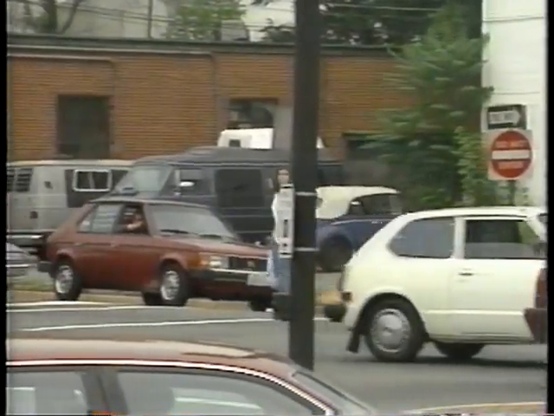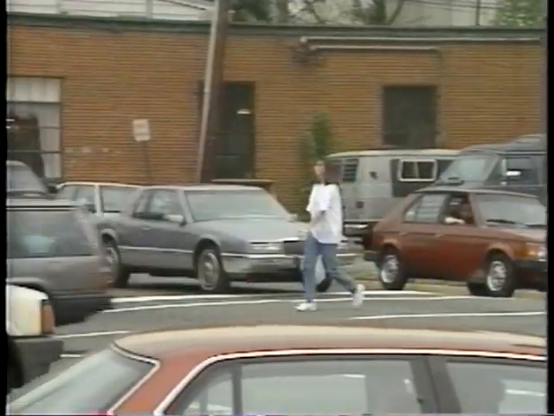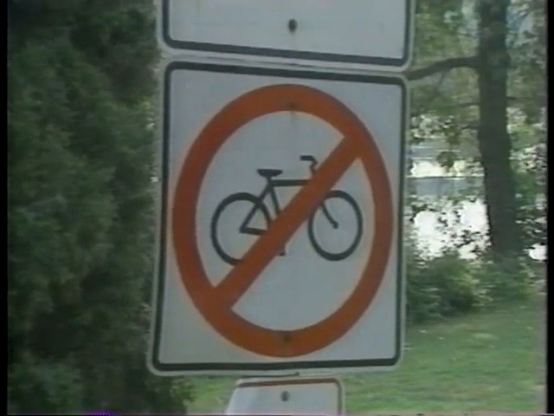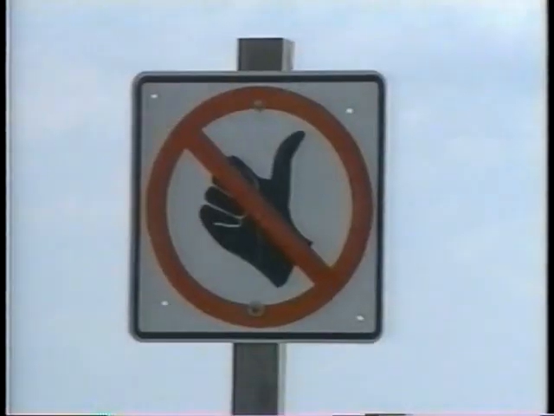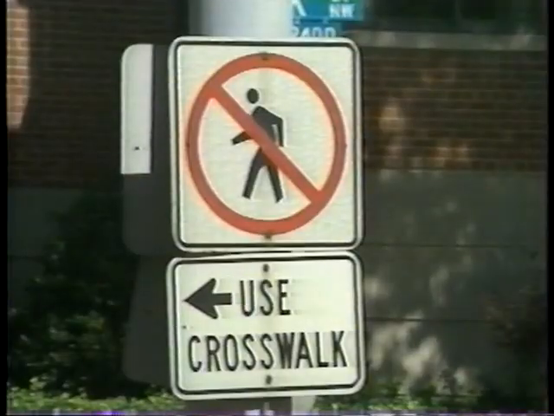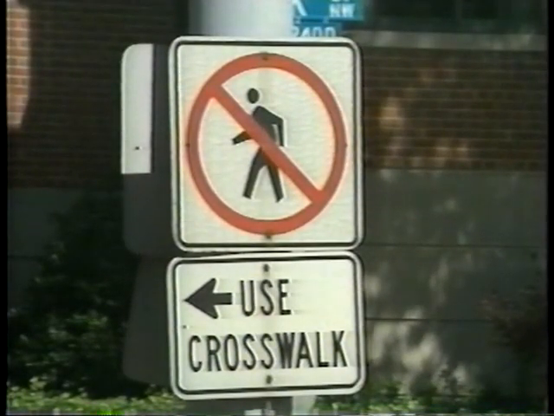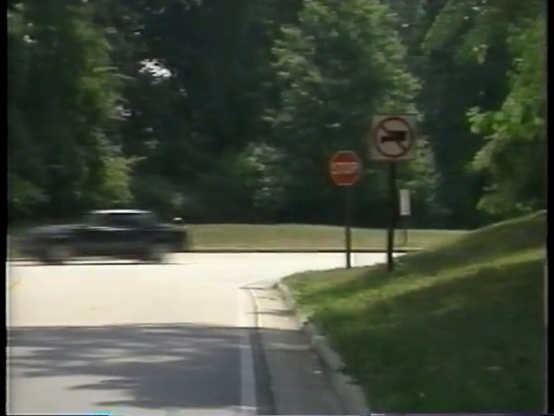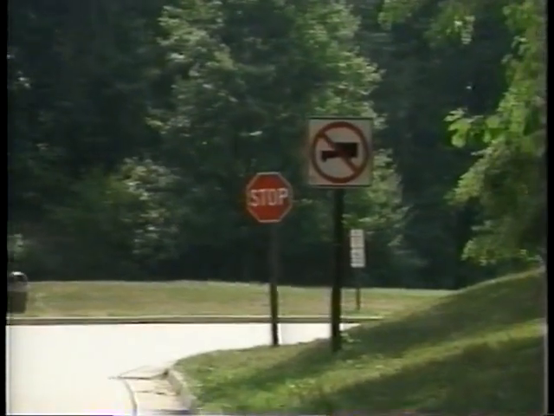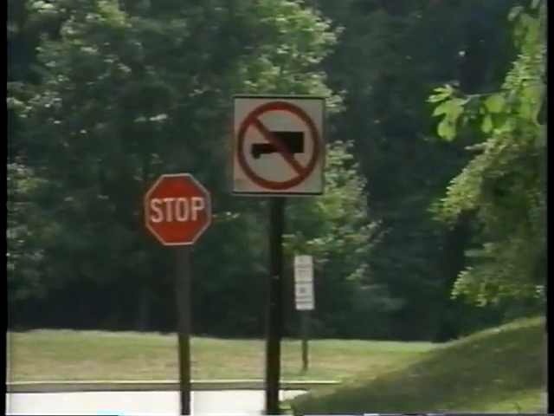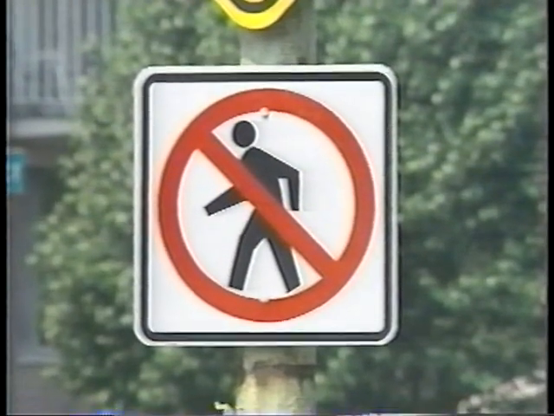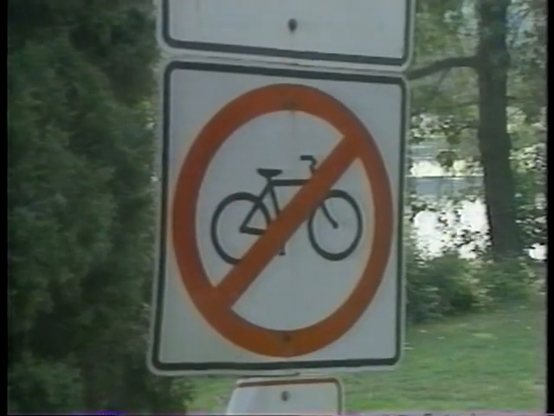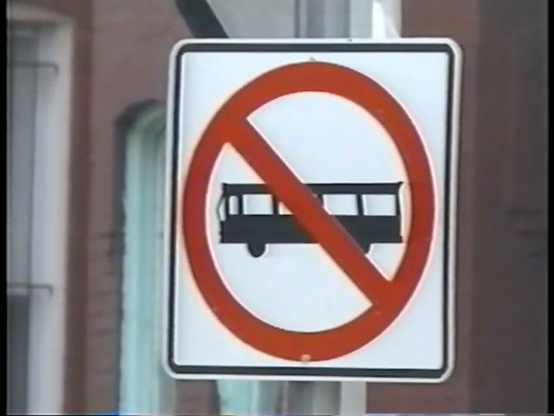Pedestrians also present unique problems. Signs for them include general prohibition, use of bicycles, hitchhiking, and use of crosswalks. Local authorities may choose to exclude trucks and commercial vehicles, pedestrians, and bicycles from particular streets. These signs are called exclusion signs. Because there is such a variety, there are several standard sizes.